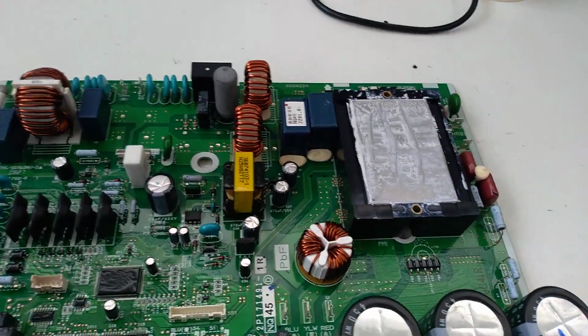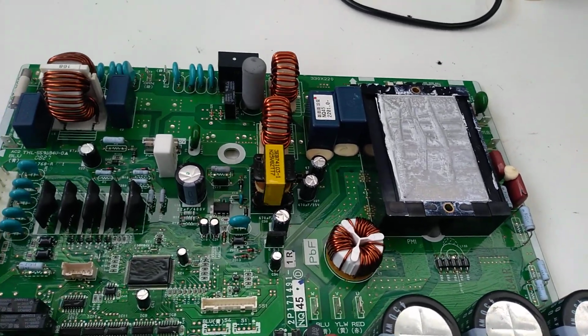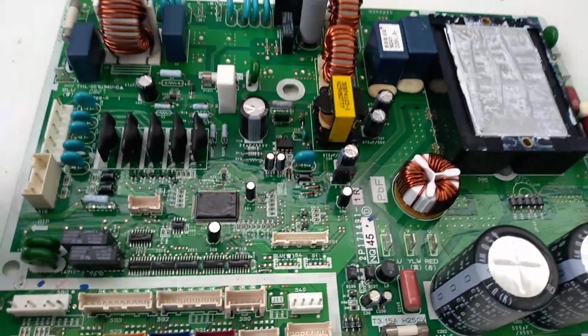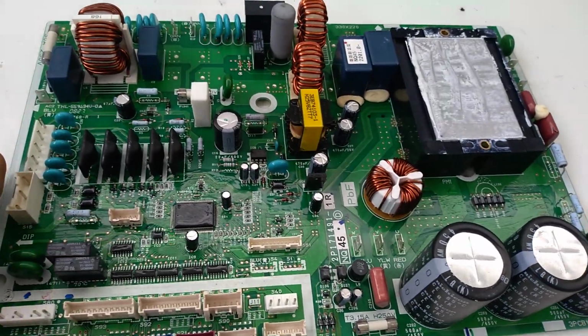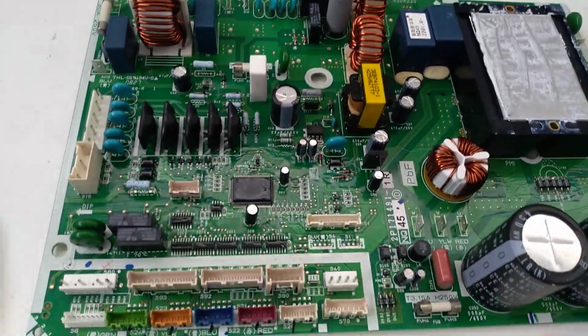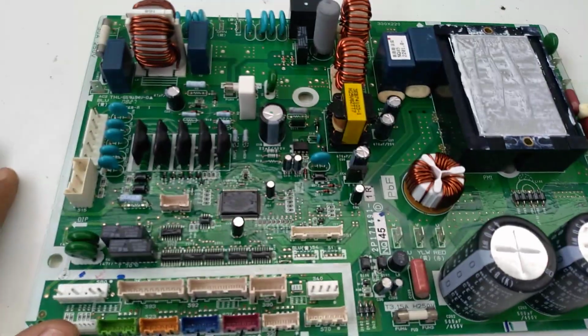If you know how to repair some components, it's easy to repair this main board from an AC unit, ductless mini split.